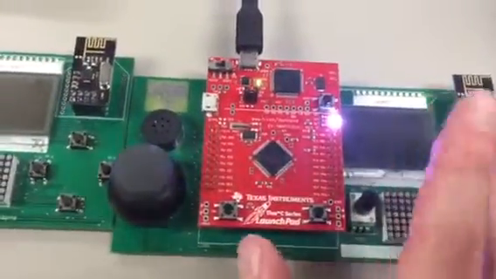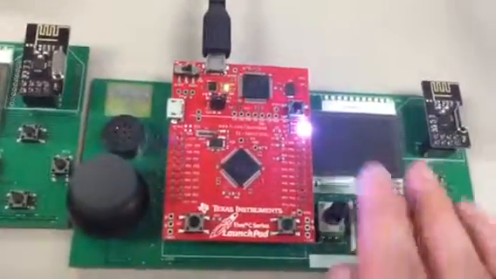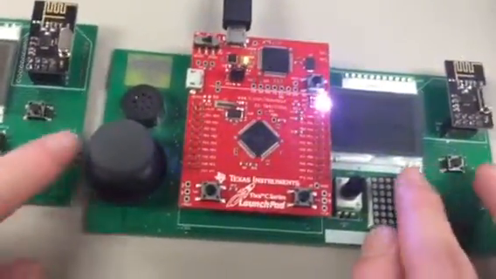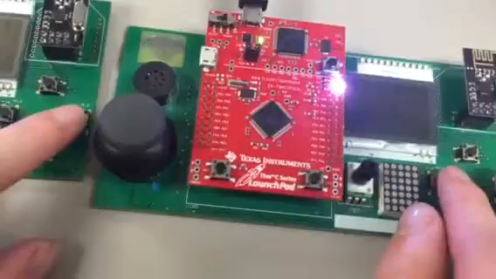Then for the use of SysTick and debounce, that's just readily obvious by the fact that push buttons even work. It's basically copy-paste code from homework 3.